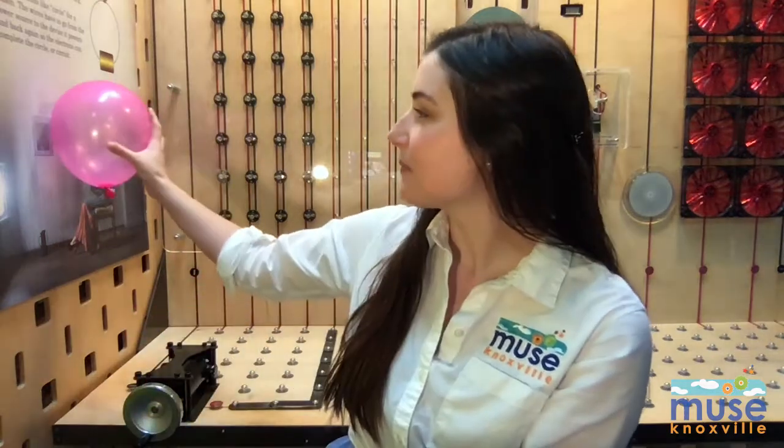I want to show static electricity with the balloon by having it cling to the wall. I'm going to rub the balloon on a piece of cloth. As I rub, I'm creating a negative charge. Since the wall and the balloon have opposite static charges, they will attract.